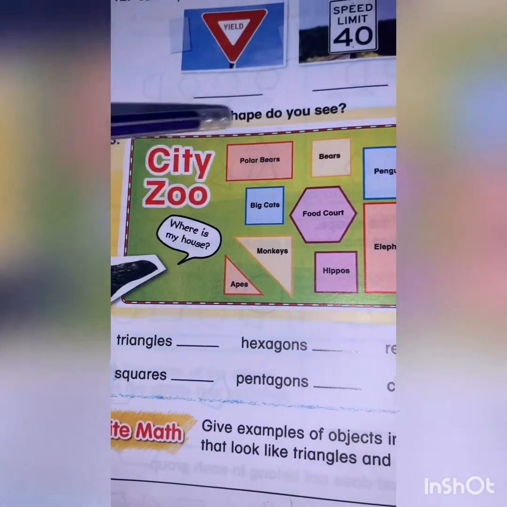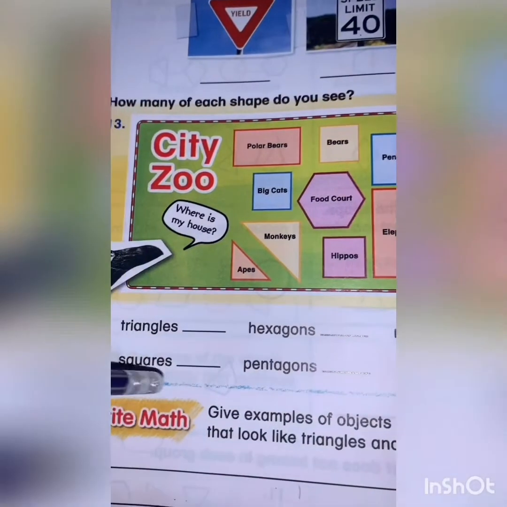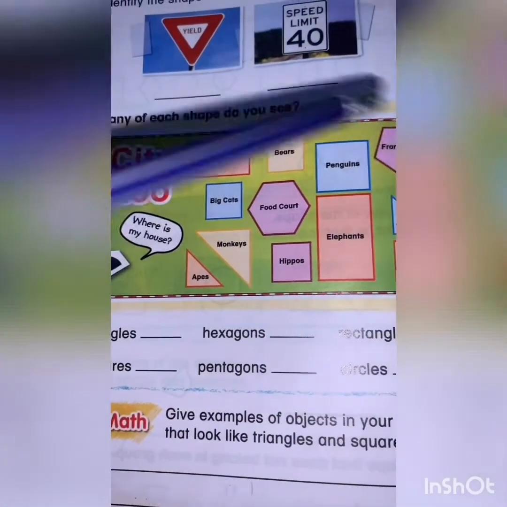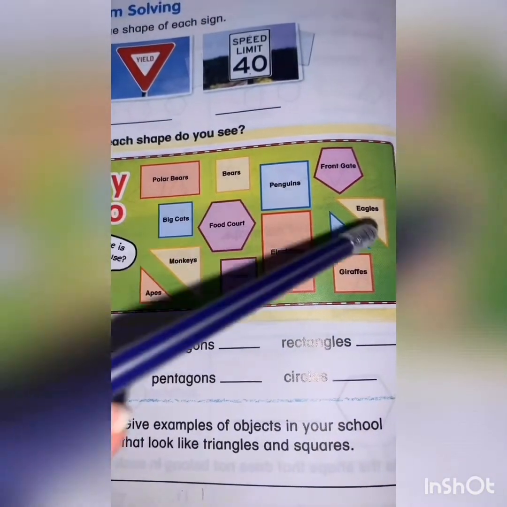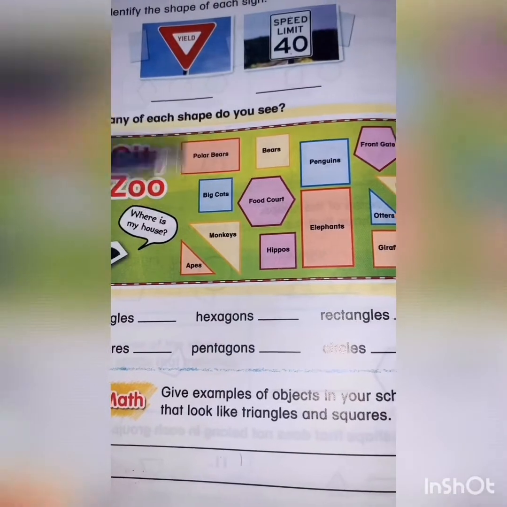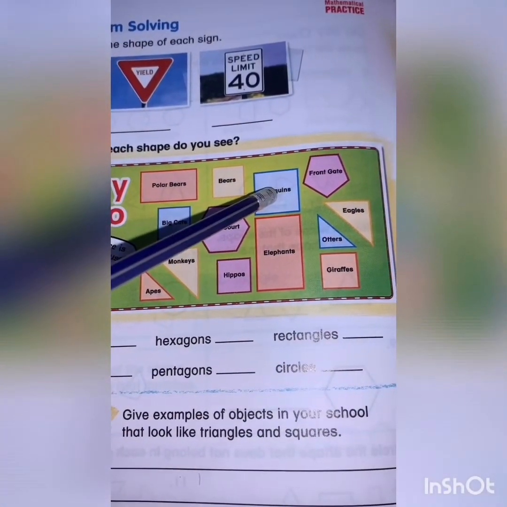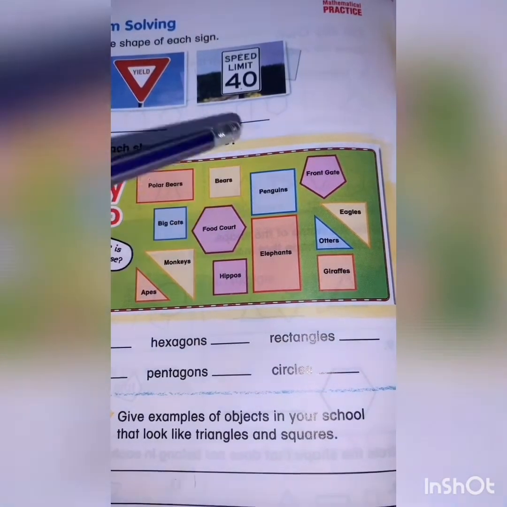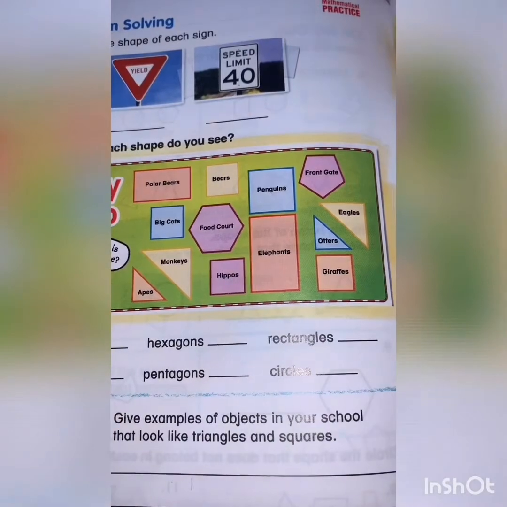How many of each shape do you see? You need to count how many of each shape. For example, the triangle. If we count the triangle, we will find that you have here 1, 2, 3, 4. As for squares, how many? Yes, 1. We have 2. What else? 3, 4, and 5.